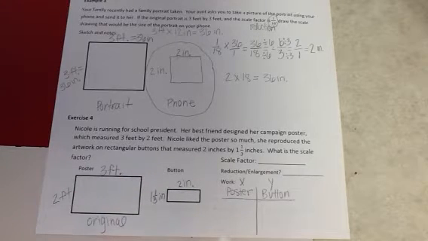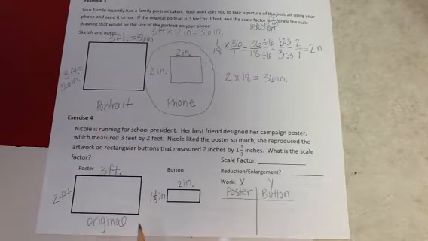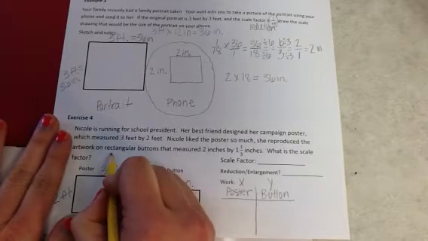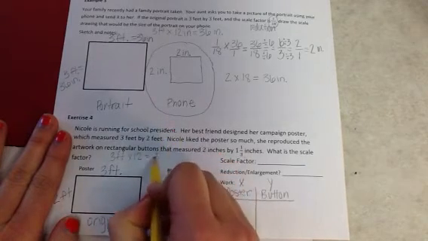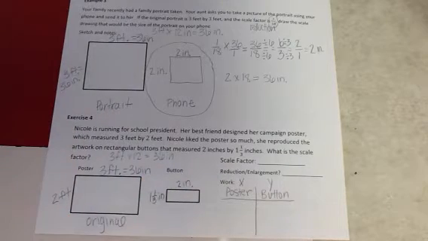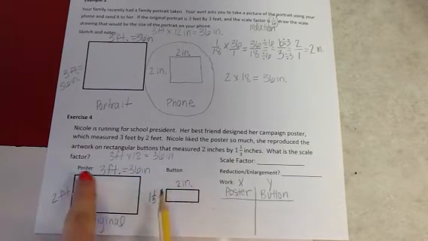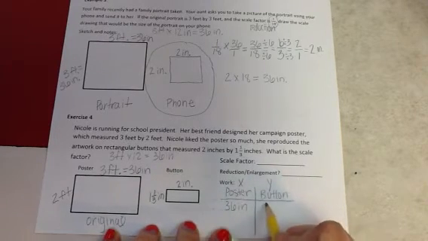But I see a problem here. Just like when we set up ratios and proportions, we want our units to match. So here I have 3 feet and 2 inches. Those units don't match. So we're going to use the same technique we used up here in example 3 to make feet into inches so that my units will match. So 3 feet times 12 inches, maybe you just looked above, equals 36 inches. Okay, so my corresponding poster to button lengths are 36 inches for my poster and 2 inches for my button.